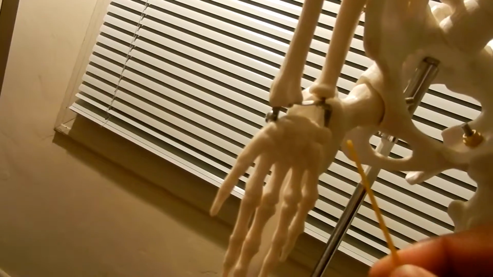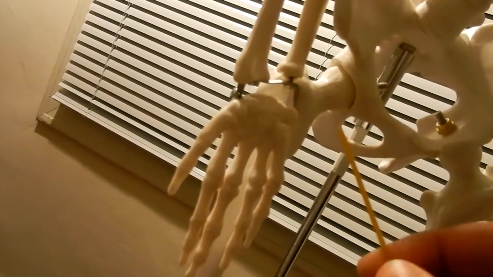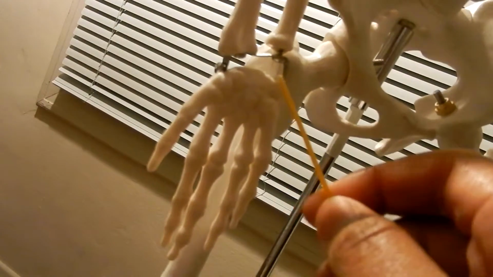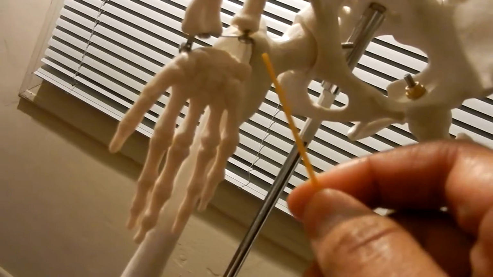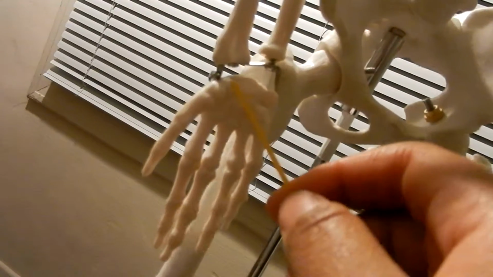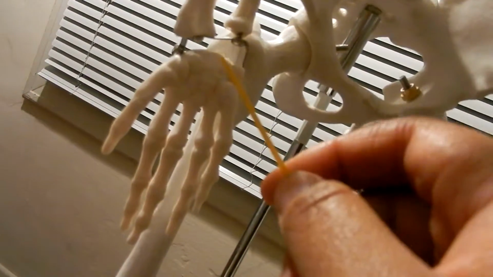Next, we would have the lunate. Then we have the triquetrum, which would be here.